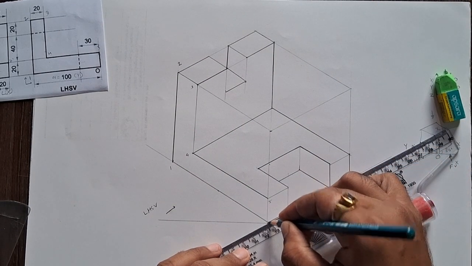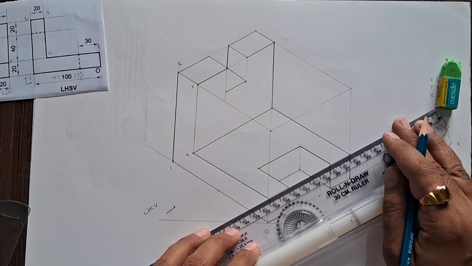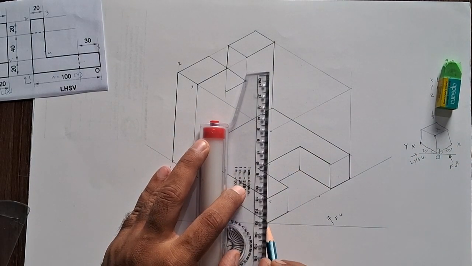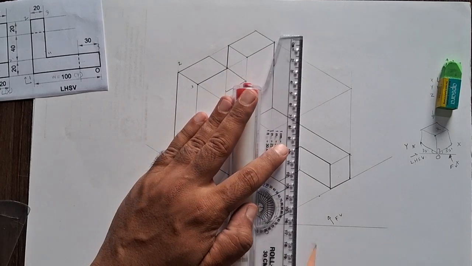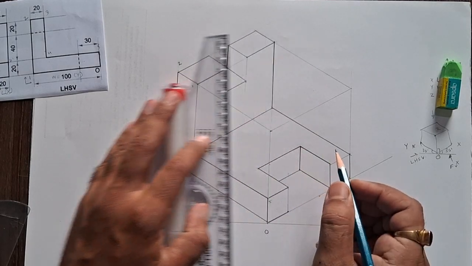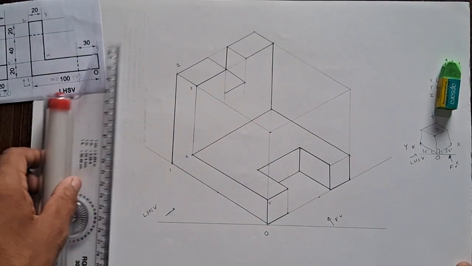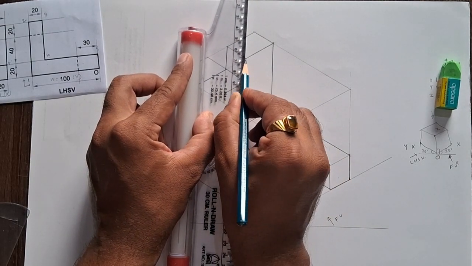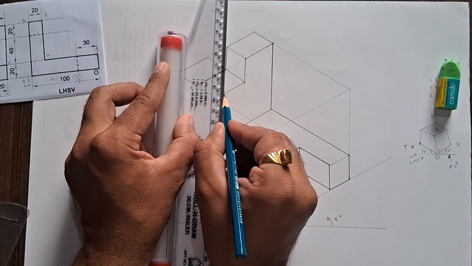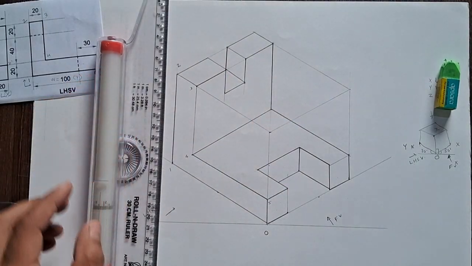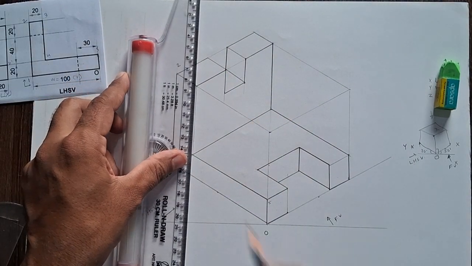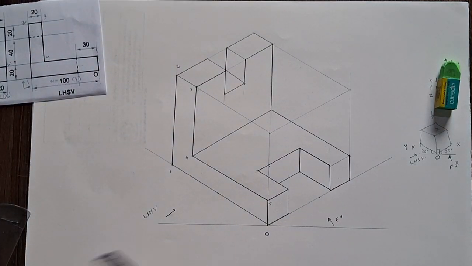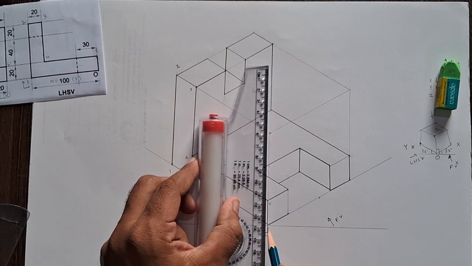In the front view plane, we get these two square shapes as well as this rectangular part. You can see this line is remaining. I give the dimensions to this problem.